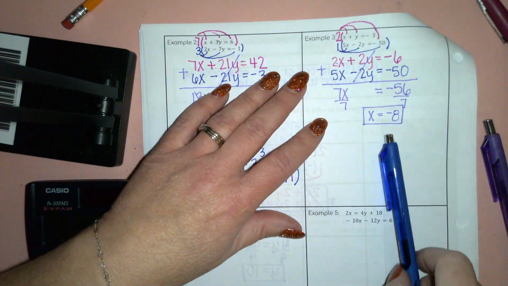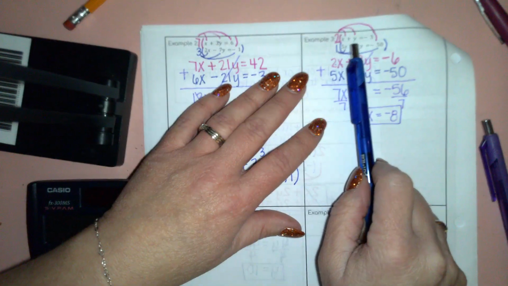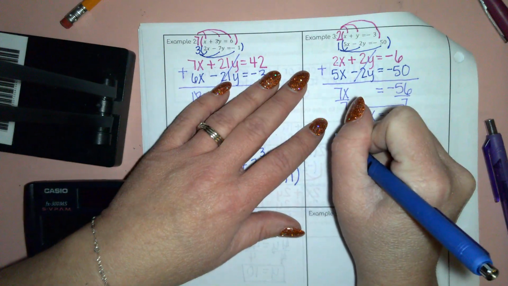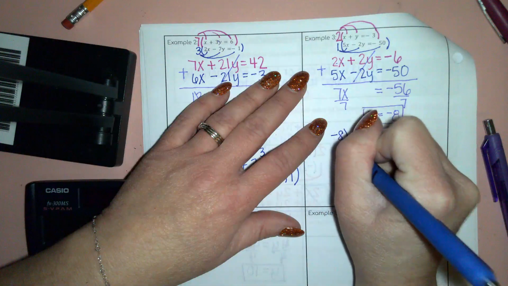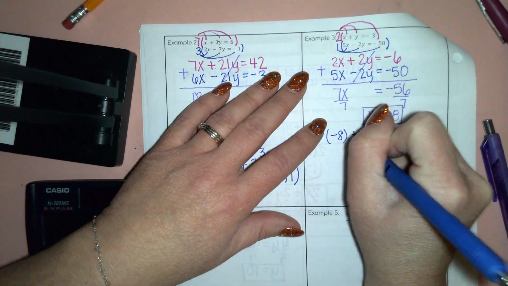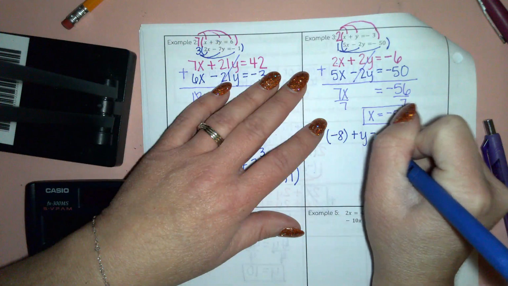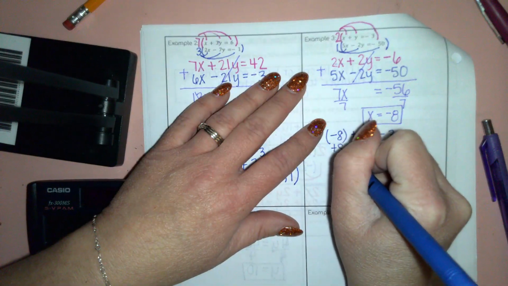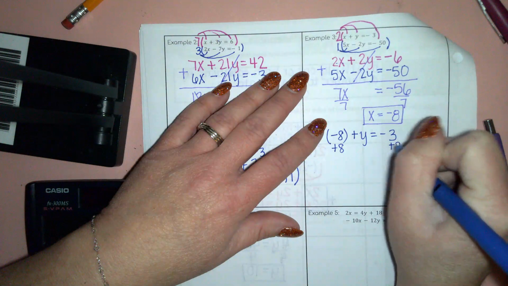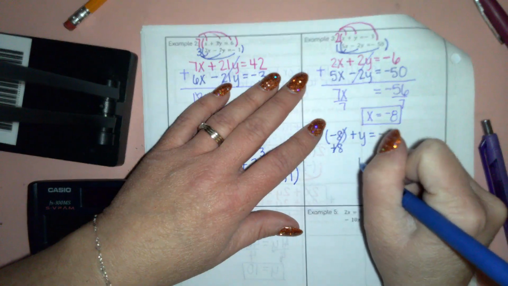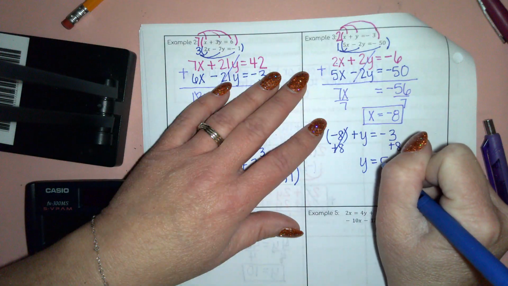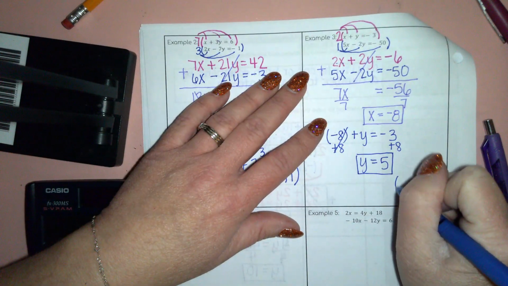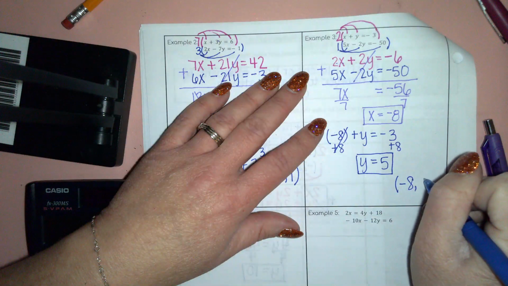Now, I'm going to take that negative 8 and plug it back into the original equation, and I'm just going to pick the top one for simplistic purposes. So I've got negative 8 in parentheses plus y equals negative 3. Now I'm going to add 8 to both sides of the equal sign. My 8s cancel. I'm left with y is equal to 5. That's the other part of my ordered pair, so my ordered pair would be negative 8, 5.